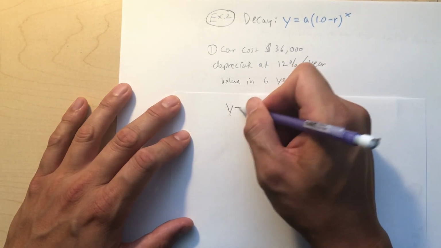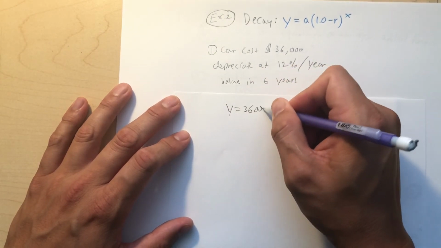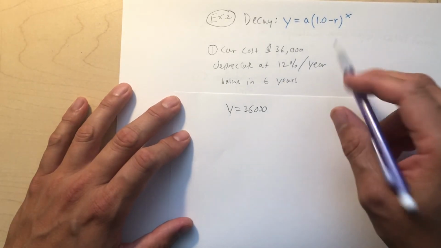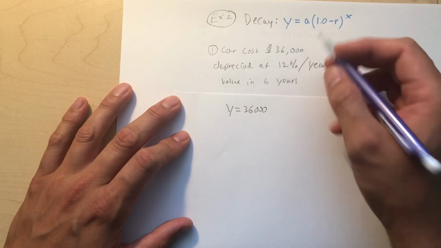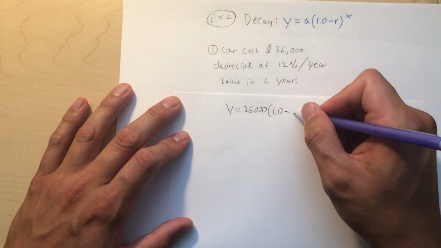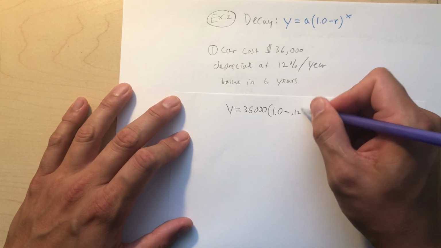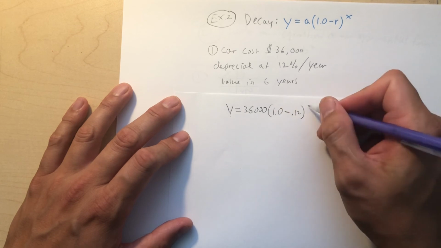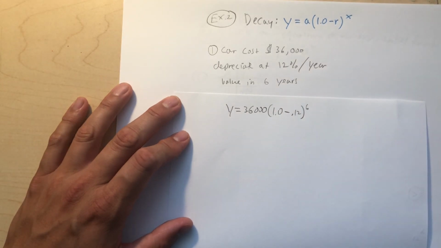So y is equal to 36,000. That's probably equivalent to like a Toyota, I don't know, 4Runner or something like that. All right, so A, and then you get 1.0, and you're going to subtract the rate, which is not 12%, it's 0.12. And then the year, oh, this is per year, this is easy, so it's 6 years. How much is your car going to be worth in 6 years?